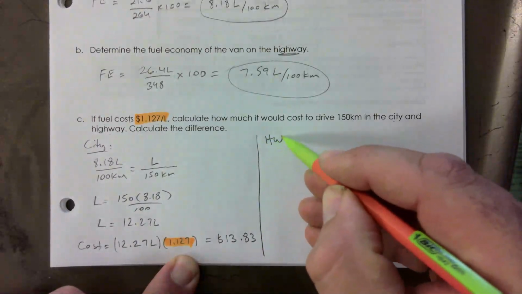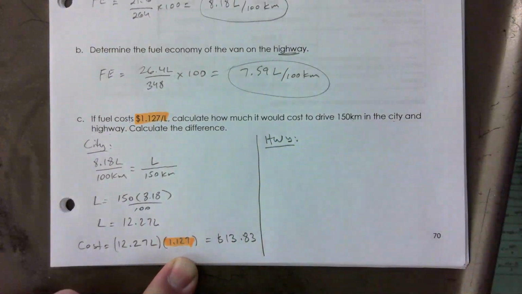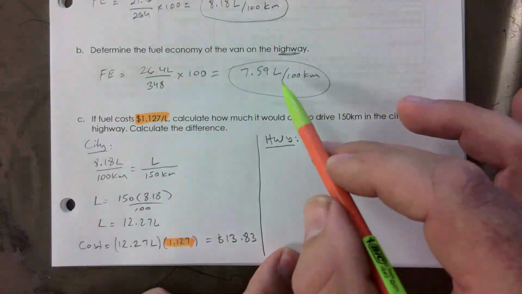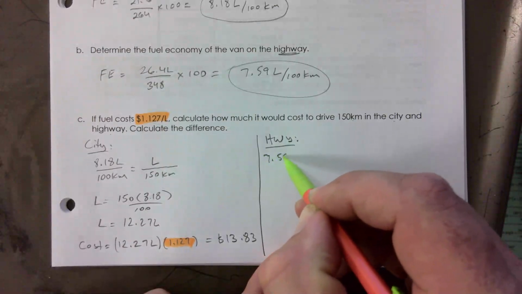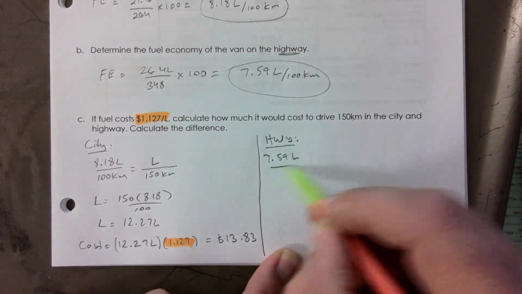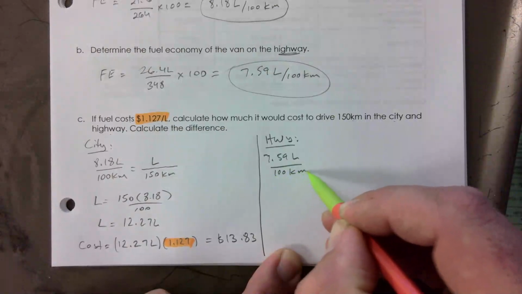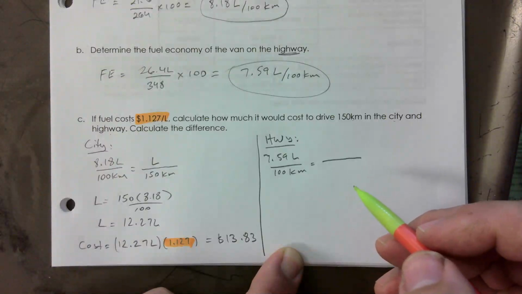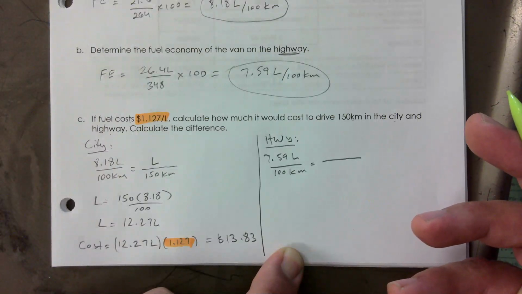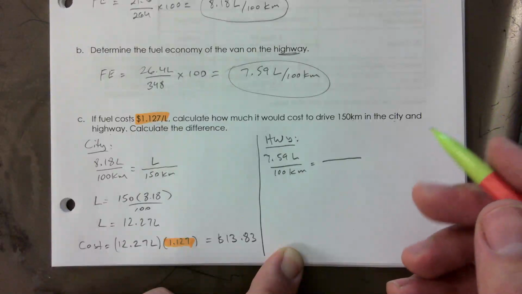Then you go highway and you repeat the whole process. But in this case, we're going to use this fuel economy right here. I'll tell you this, my truck in the city will use like 15.5, 16.3, and on a highway I can do 11, right?